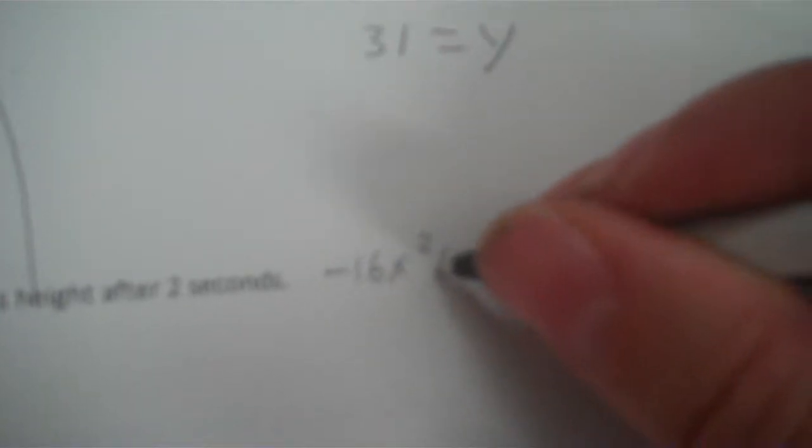Okay, another problem, find the height after 2 seconds. So I'm going to just mark a random point. Doesn't matter where, it could be on the way up or the way down. So I'm going to put 2 seconds here, and I'm going to jot that down. And 2 seconds is an x value because time is x. So since time's x, all I'm really doing is substituting 2 in for the x's, just direct substitution.